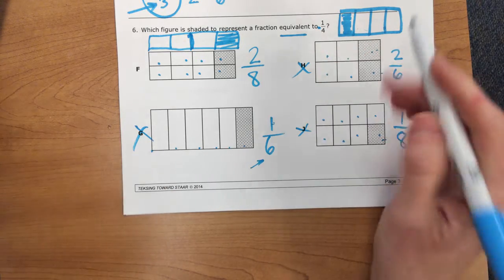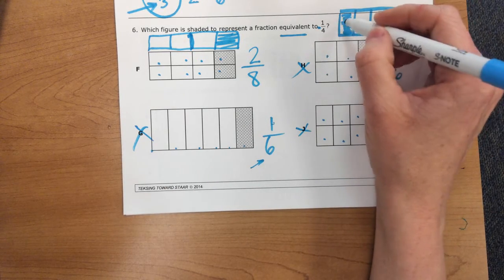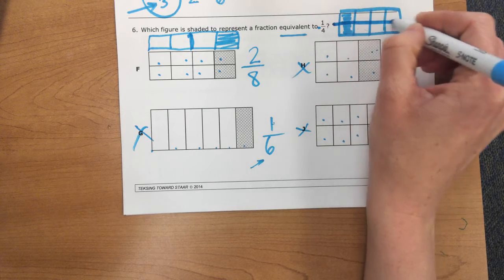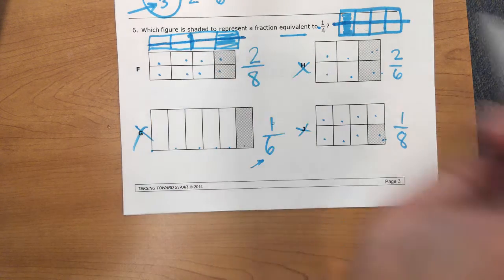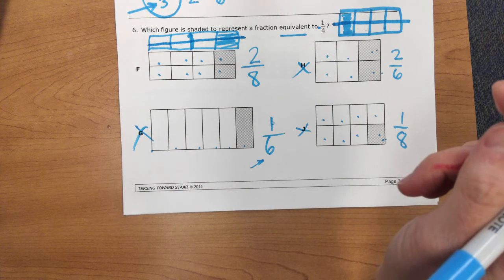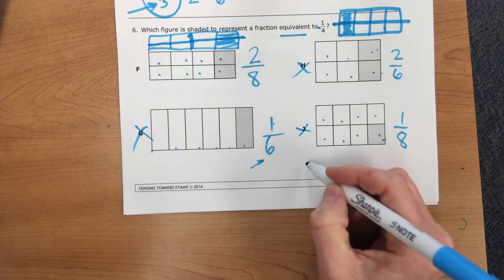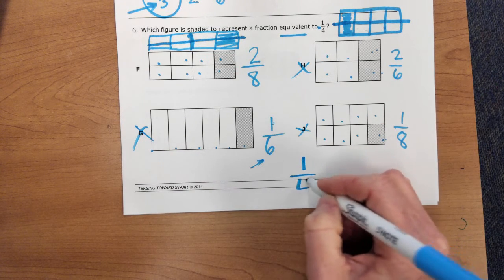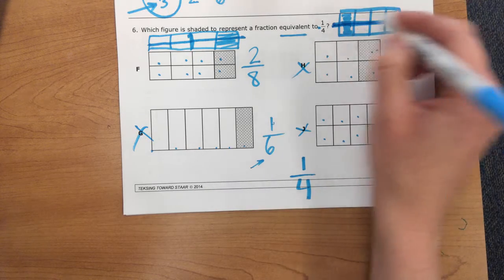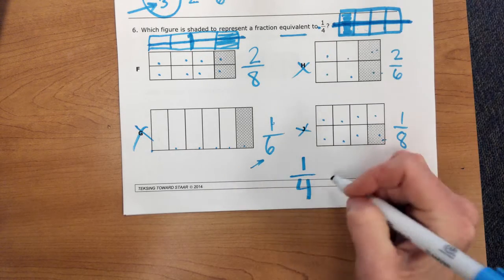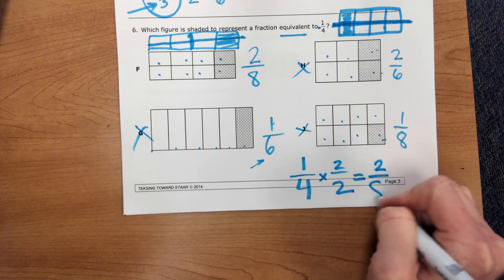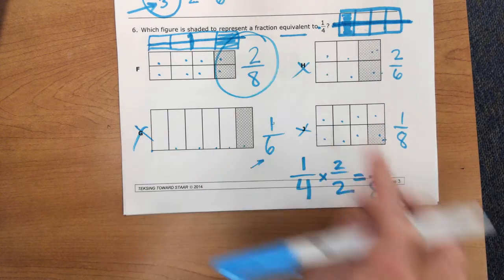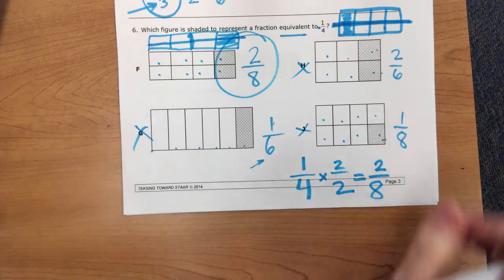If you remember the trick I just taught you, you could do this. You could multiply 1/4, get smaller pieces, draw your line down the center. It'll make smaller bites, but the same amount. So you would do 1/4. We multiply 2 times 2, right? Because we have double the amount now, but we have to do it to top and bottom. And we get 2/8. That's why these two are equivalent. 2/8 is equal to 1/4.